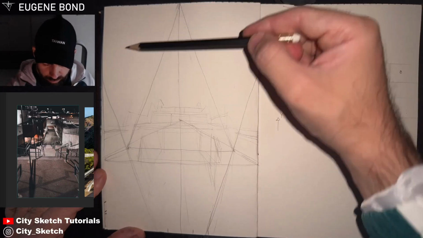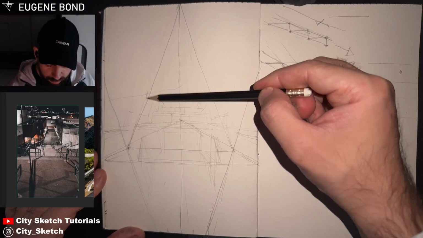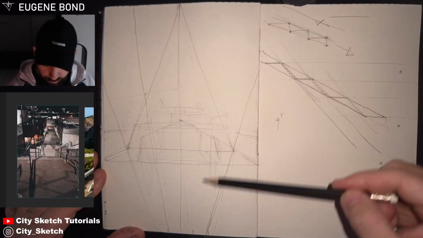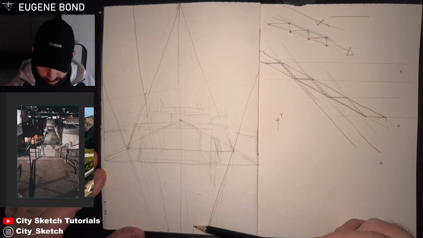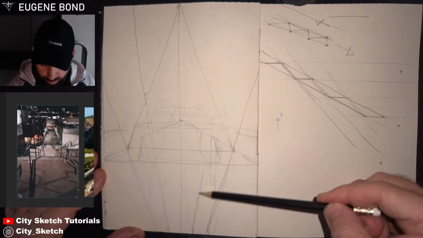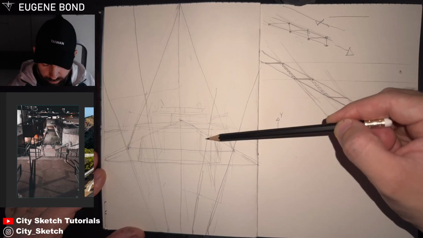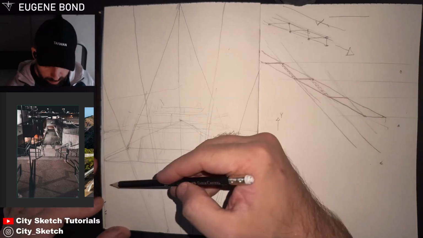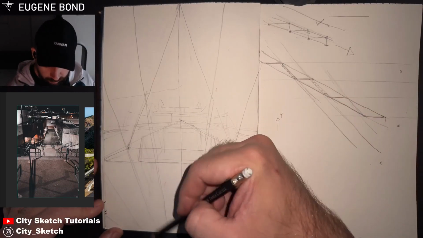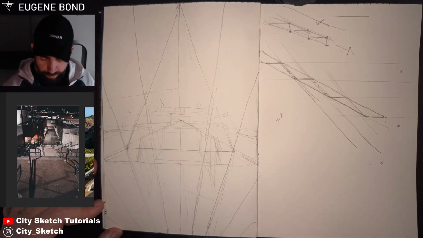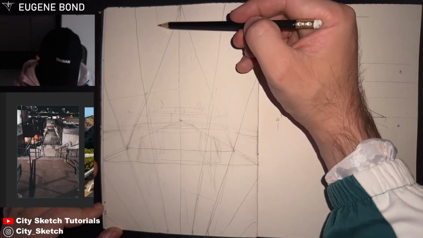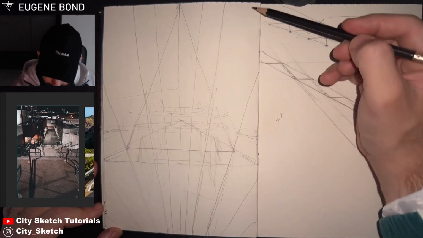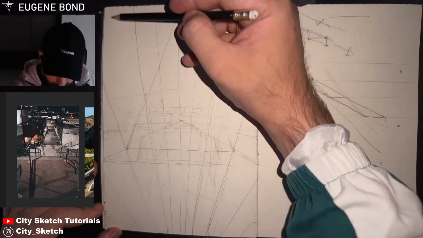Now I need to put a line in between, in the middle. I can construct this line, but after some experience, I just eyeball it. Something like this, and I can see similar here. And if I need, I can keep dividing to draw intermediate lines in the middle.